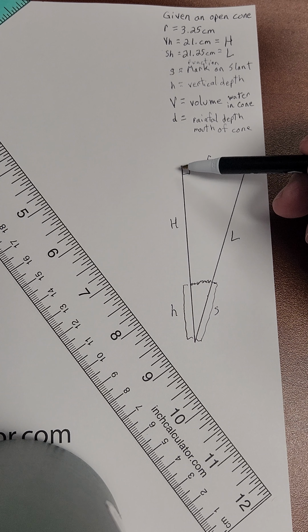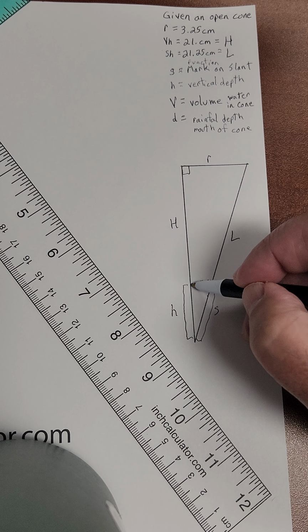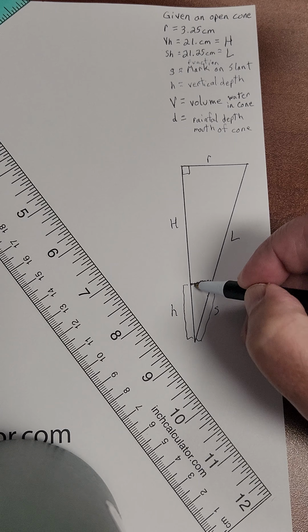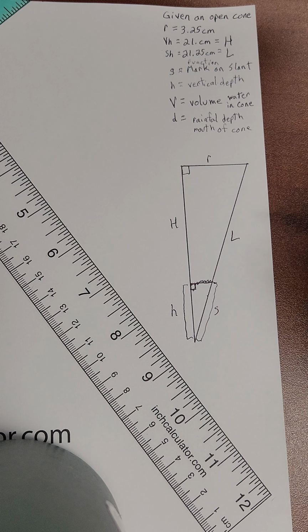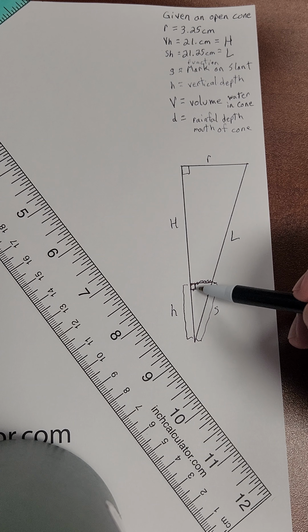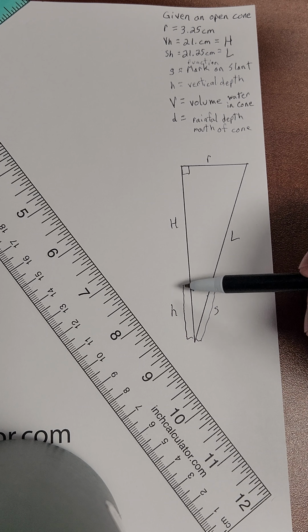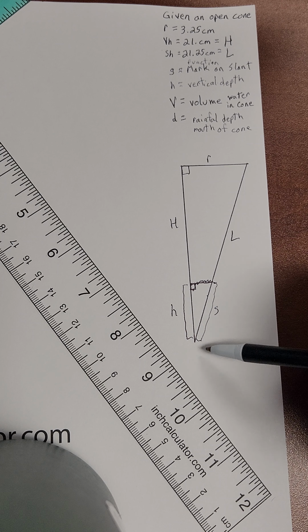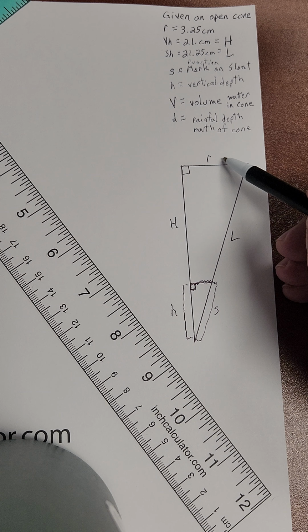This little triangle here is also a right triangle at that height. Right triangle, right triangle. This side is proportional to this side. This whole side is proportional to this side. And this radius is proportional to this radius.